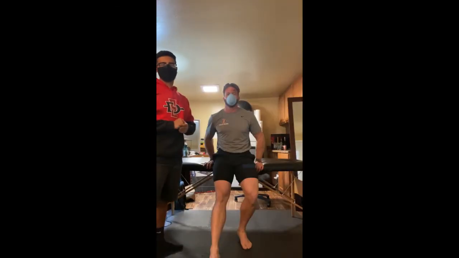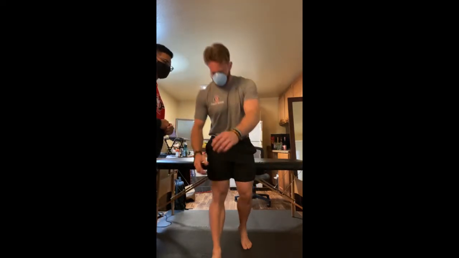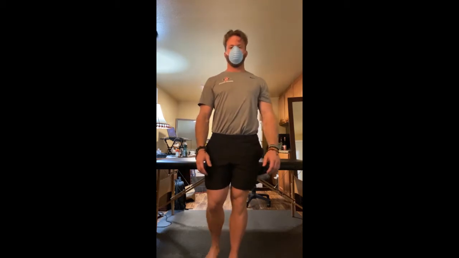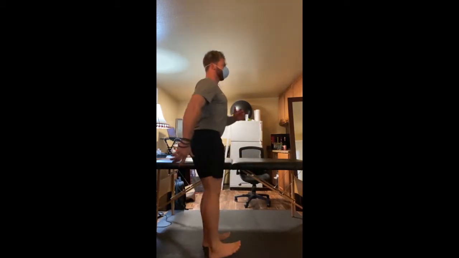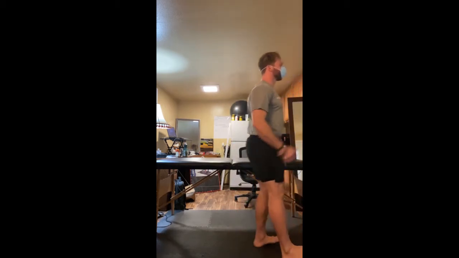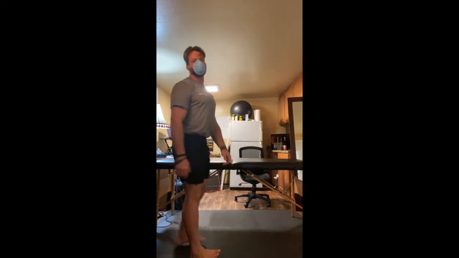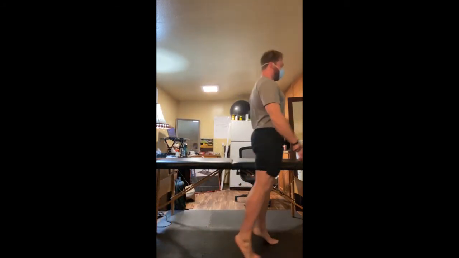All right, so now we're going to go over some of the myotomal testing. So first we'll have the patient go ahead and do some single leg balance, and of course you'll do it bilaterally. So this is testing for L4 and L5. Okay, good. Now we'll have the patient do some heel walks. He'll be walking on his heels. This will be testing for L4 and L5 as well. Good. Now if you want to do some toe walks, so on your toes, this would be testing for S1.